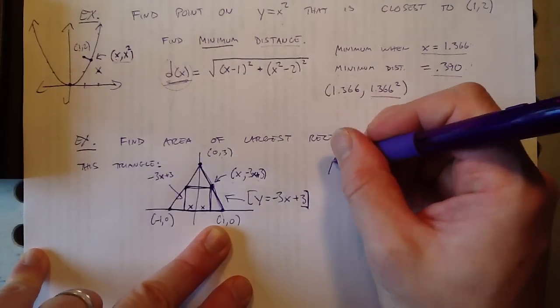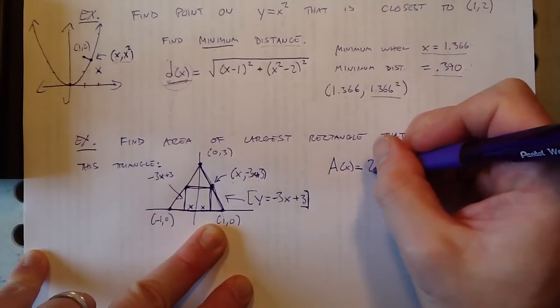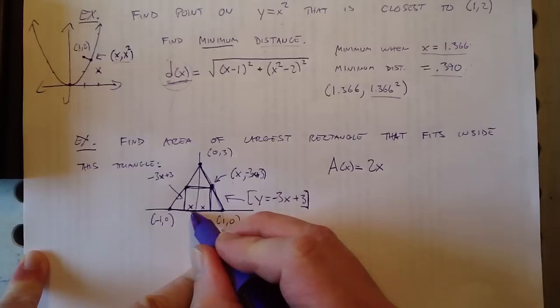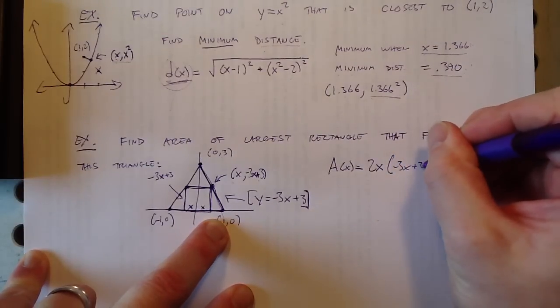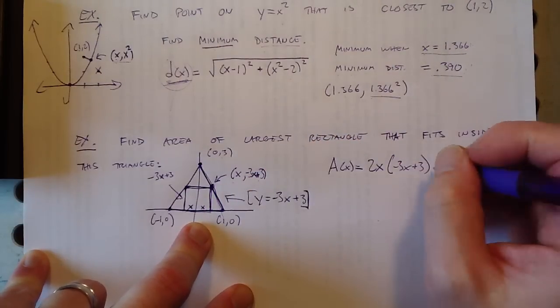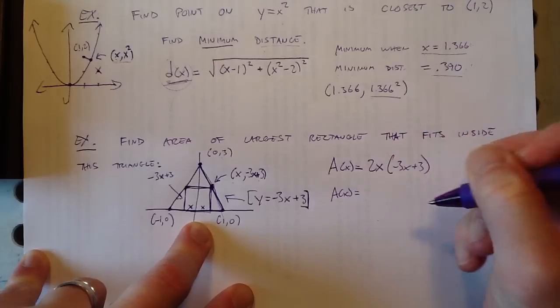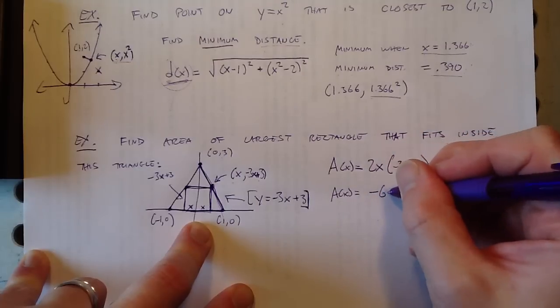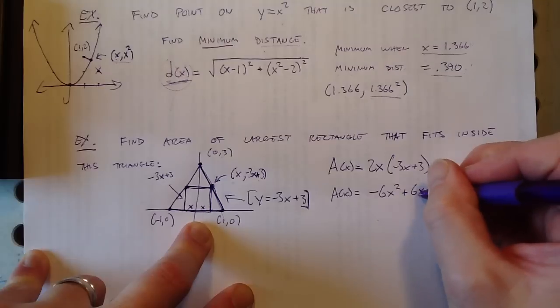So that means the area of the rectangle is 2x, that's the base, times -3x plus 3, that's the height, and we want to maximize this. So let's see, this looks a little easier than the last one. We should be able to do this without a calculator.